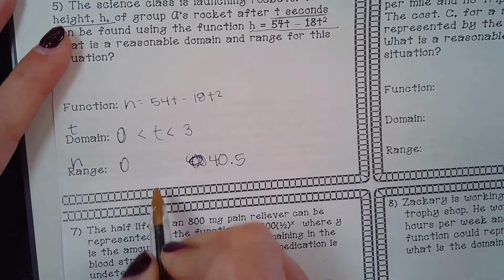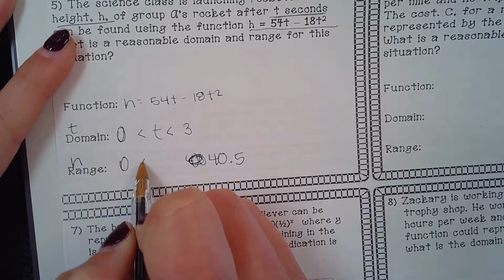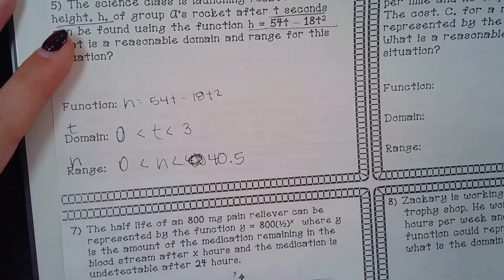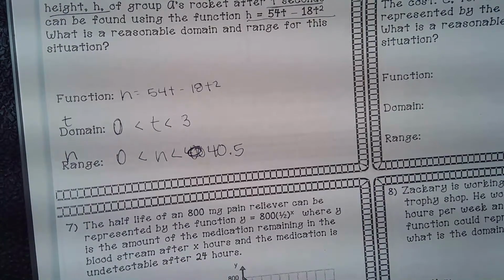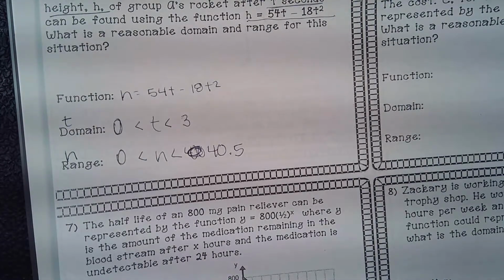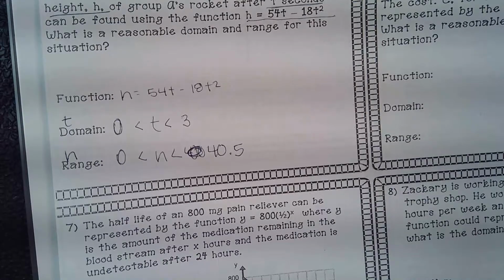40.5. And what goes in between? Less than, less than. Are we okay with that? Do we have questions?